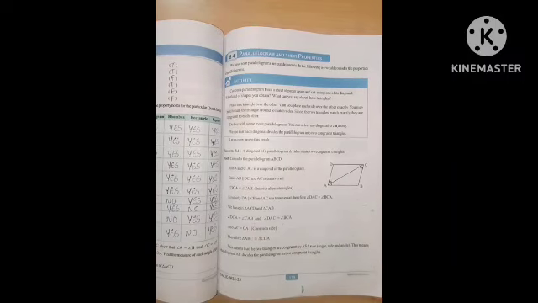Today is the 9th class mathematics, chapter number 8, Quadrilaterals. Today we will learn Exercise 8.2, all problems and solutions, in the Telangana State Book, page number 181.